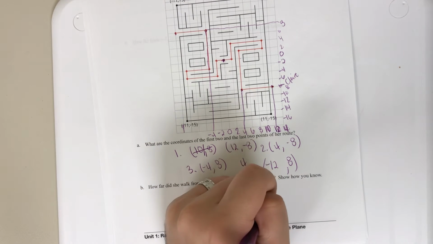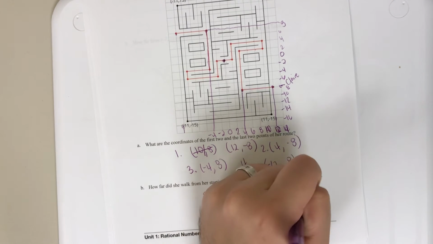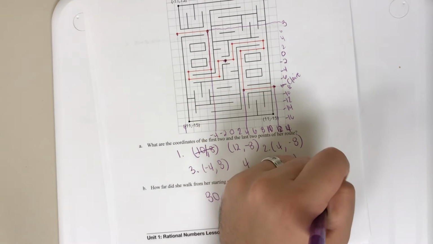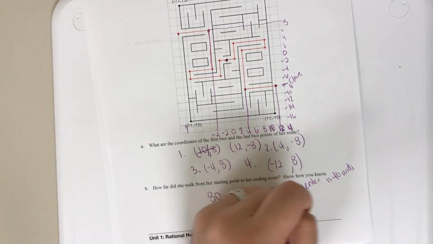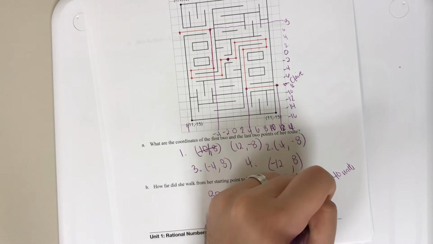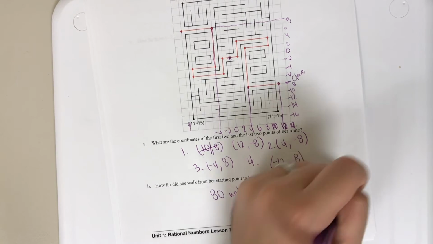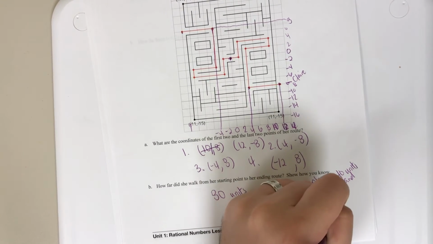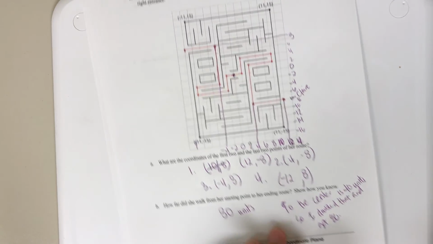So each square to the center, I'm going to say to the center, is 40 units. So I doubled that and got 80. Right, you could count to also get that answer, and so moving forward.